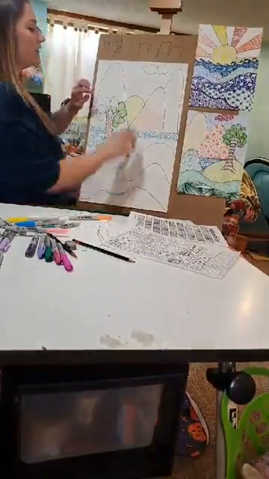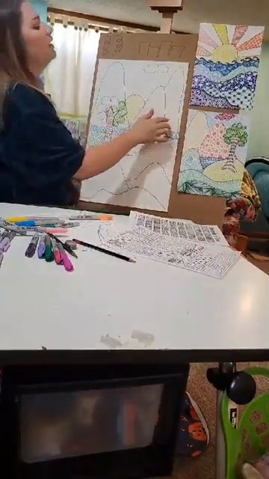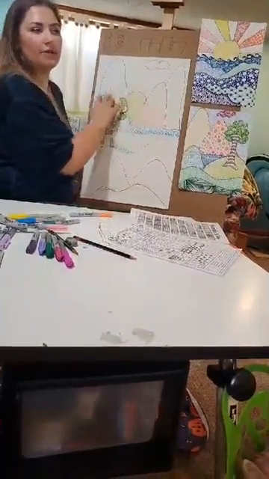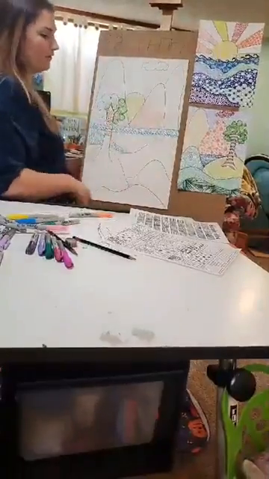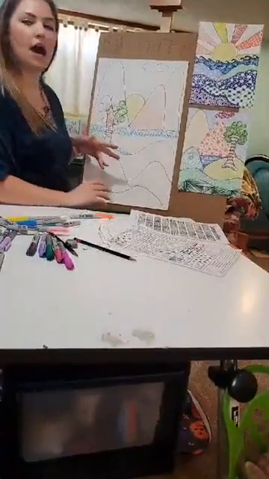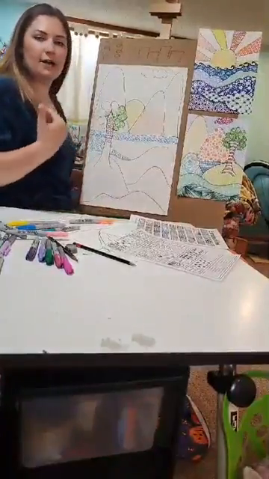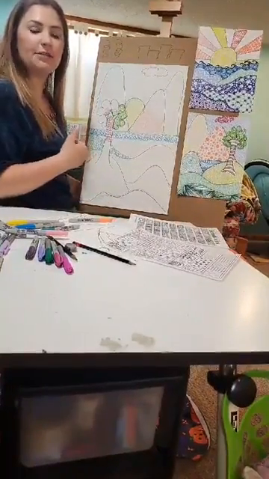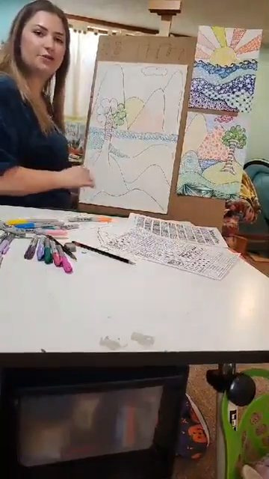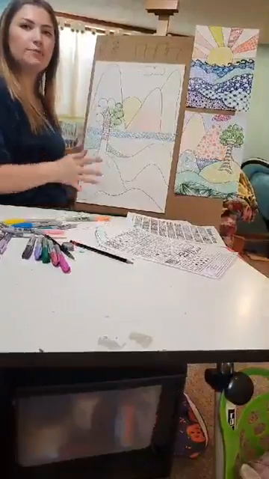I also like to fill in my sky area. So even after I've done my mountains and trees and things, I even want to fill in my sky area. So again, I'm going to spend some time after this video filling this in, and I will post my finished product in the comments of your video after you make yours. So again, spend some time, really make this interesting.